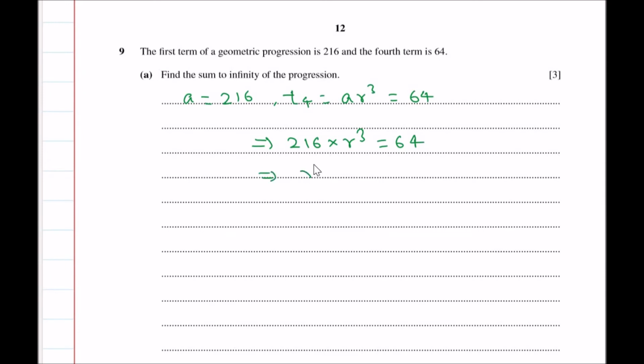This implies that R cubed is equal to 64 by 216. Okay. Now let us find R. We will take the cube root of this 64 by 216, and that comes to 4 by 6. If you simplify, we get 2 by 3. So R is equal to 2 by 3.